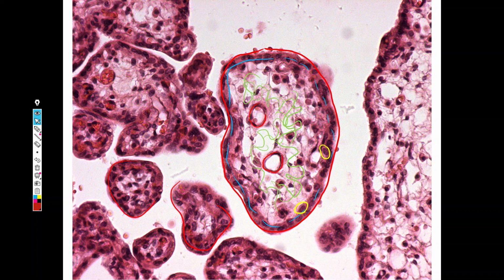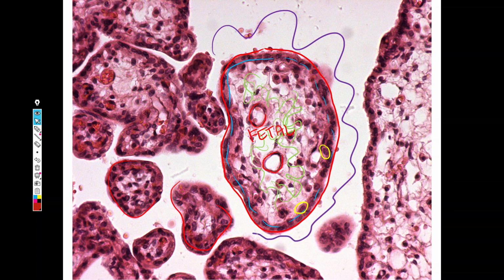So remember this, these cells are in the villi, so they belong to the fetus. These are the fetal cells, fetal vessels, these vessels. And around a villus we have the intervillous space, because it's between the villi over here, so this is the intervillous space. This is also a villus, which is a bigger one here on the right, and this intervillous space is filled with mother's blood.